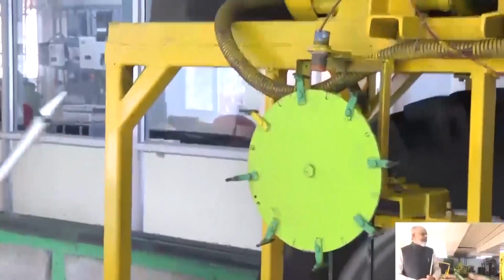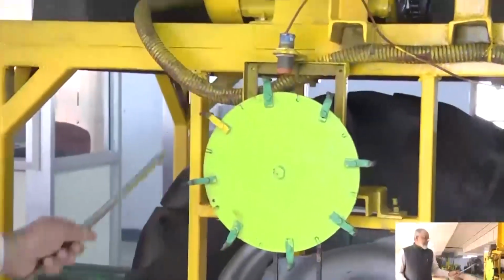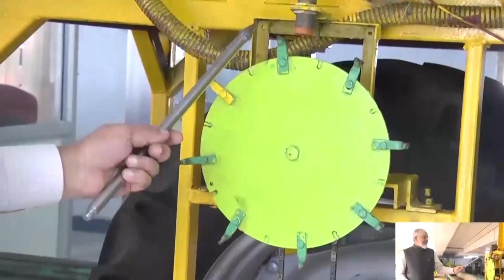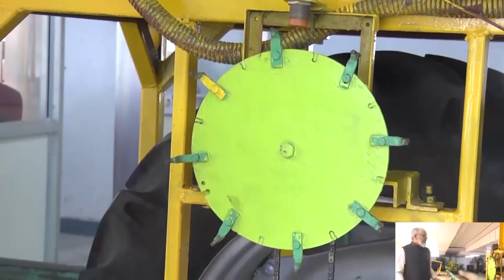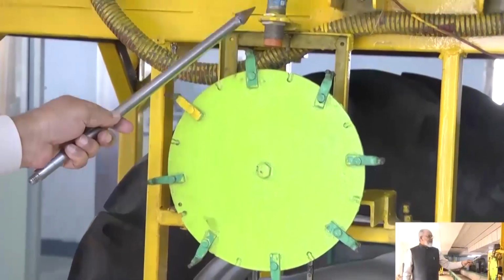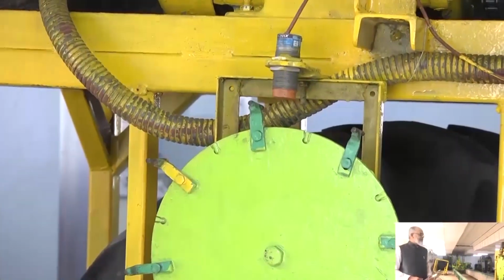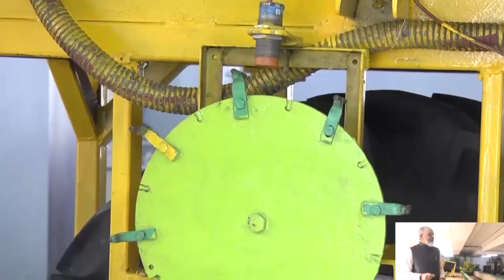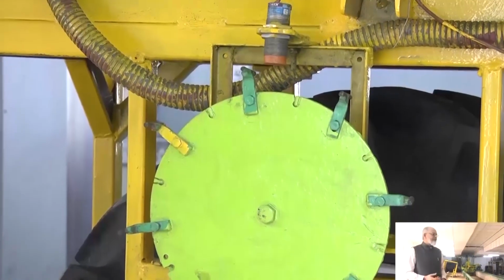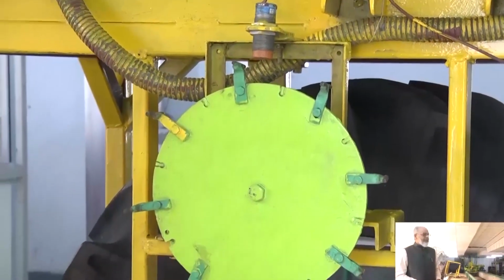The theoretical speed arrangement is again a proximity switch, with 8 spikes provided here. Each spike, when it comes in closeness to the proximity switch, generates a pulse, and those pulses are recorded in the computer directly. Knowing the time and the number of pulses, we can find out the theoretical speed of that wheel.